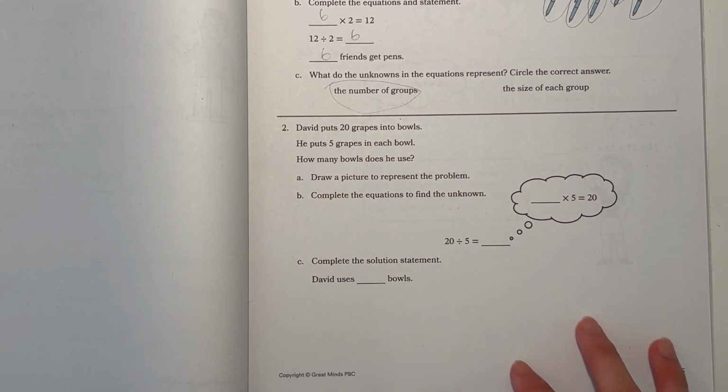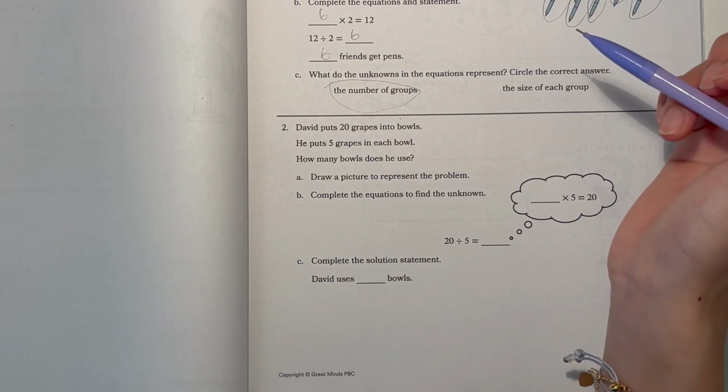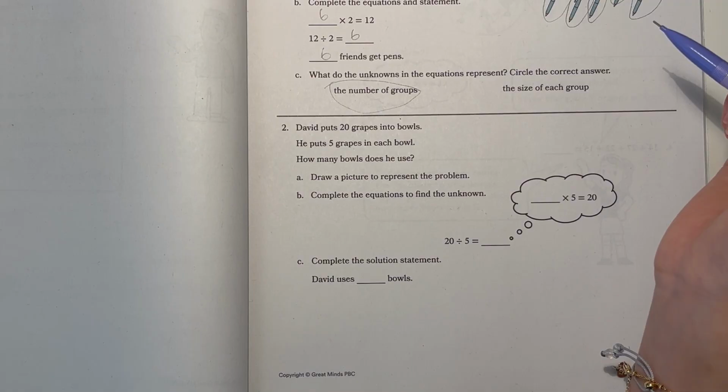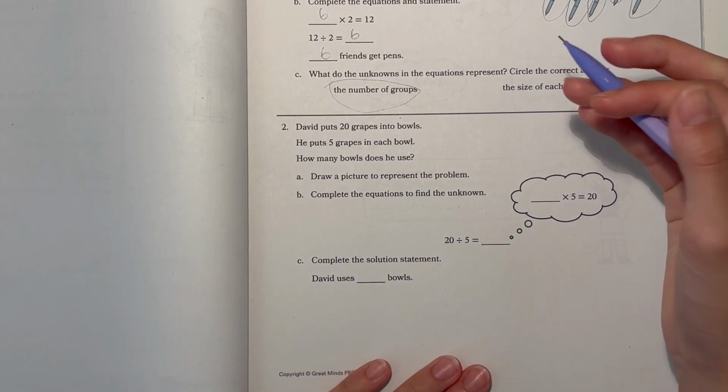David puts 20 grapes into bowls. He puts 5 grapes in each bowl. How many bowls does he use? Alright, so A, draw a picture to represent the problem. 20 grapes into bowls and 5 in each bowl. So first, let's draw 20 grapes.